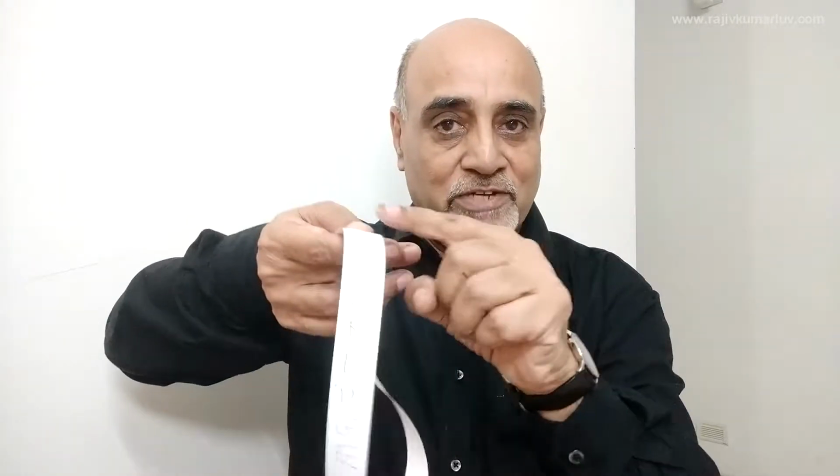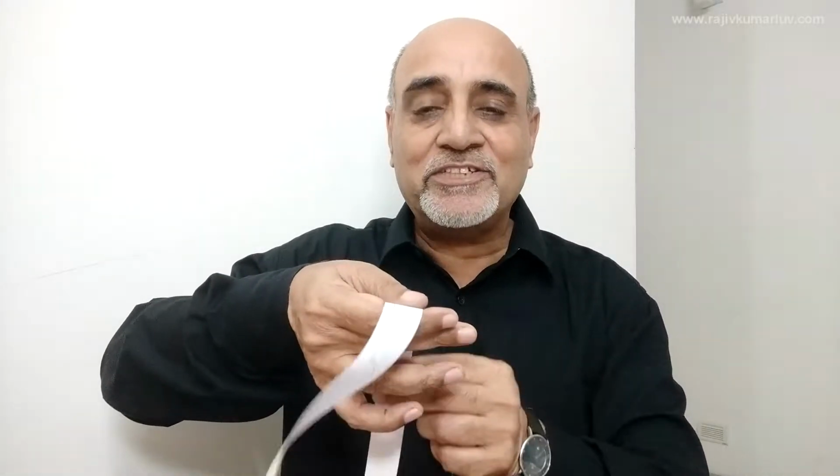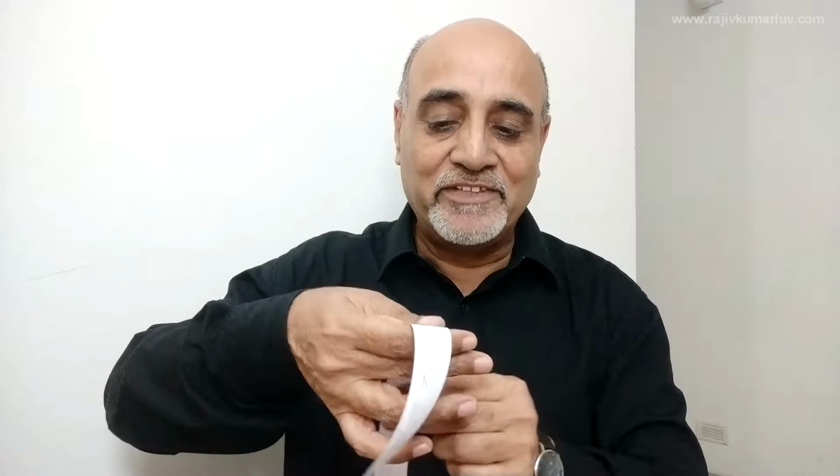Now, if you move your fingers along this loop, you can see the outer edge. As I move my fingers, the outer edge at times becomes the inner edge, and the inner edge at times will become the outer edge again, right? Here we have the outer edge.